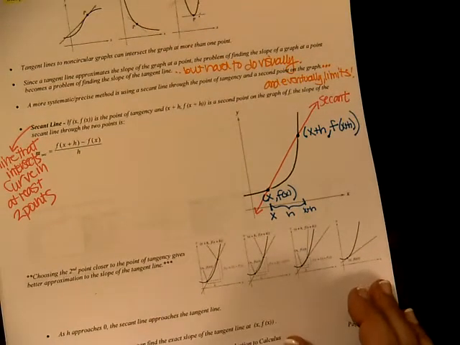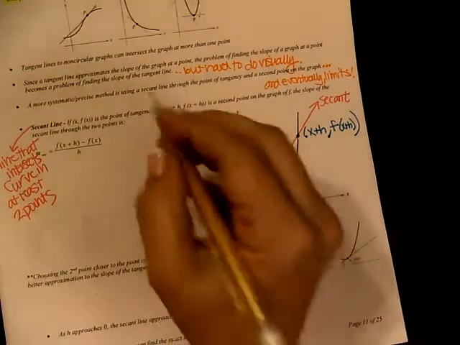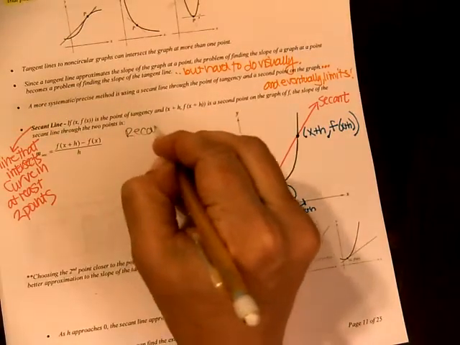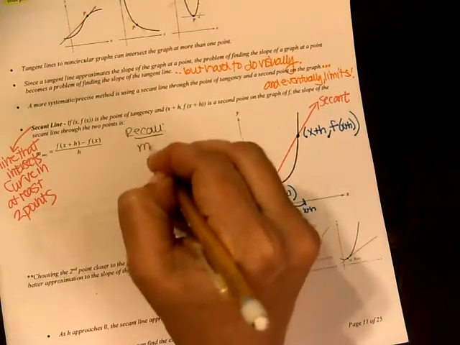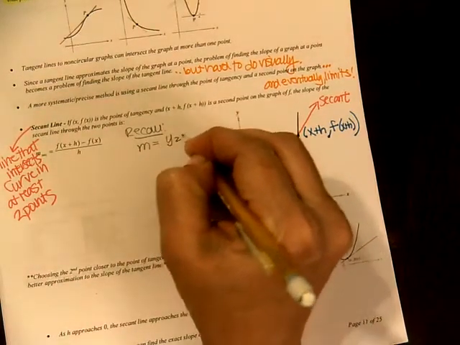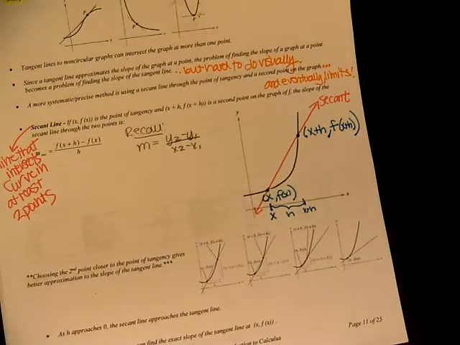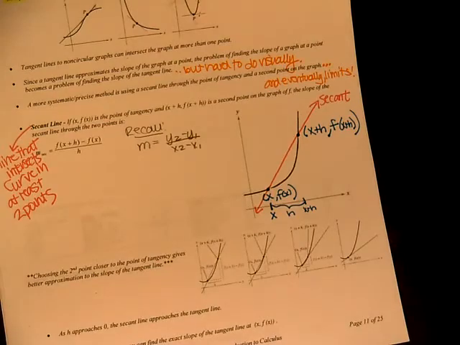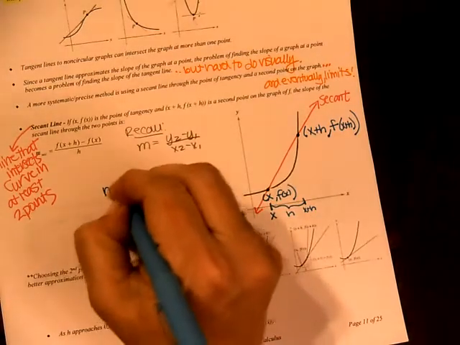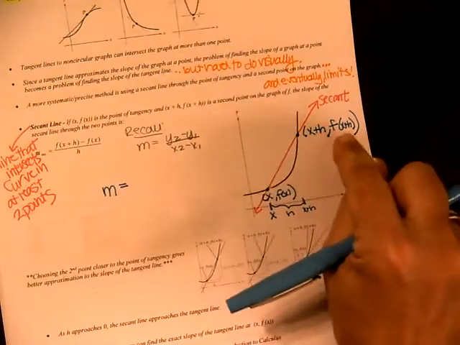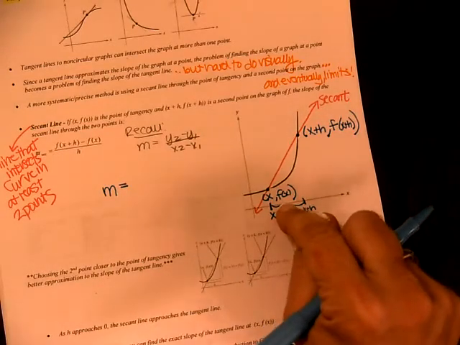And so remember that we know that slope, when we had a linear equation, was y2 minus y1 over x2 minus x1. And so if we want the slope of this secant line, then we would take our y2 minus y1.